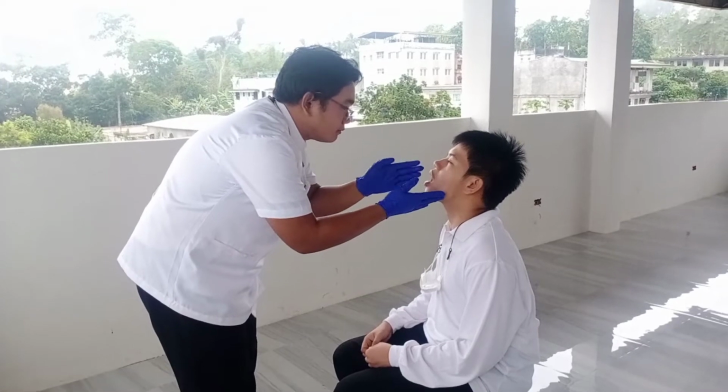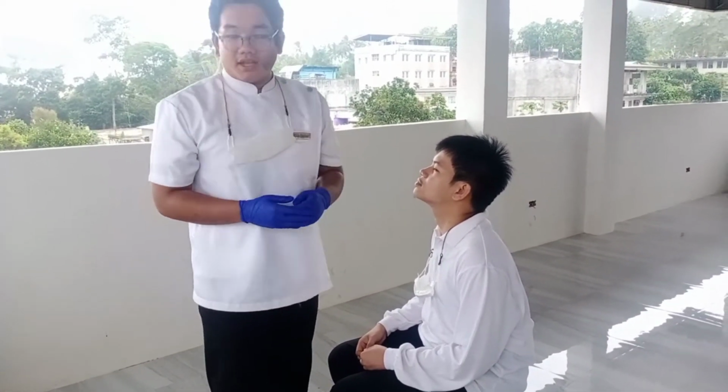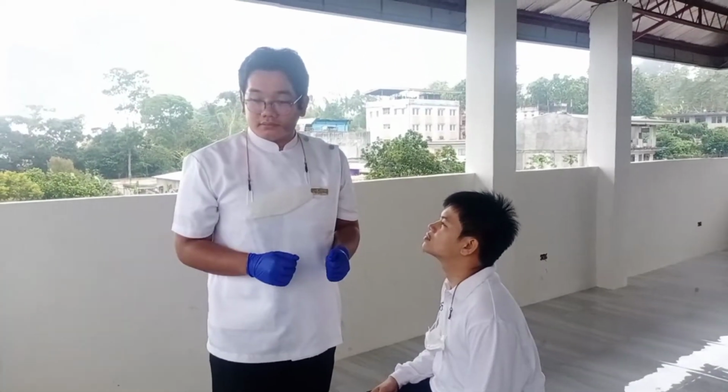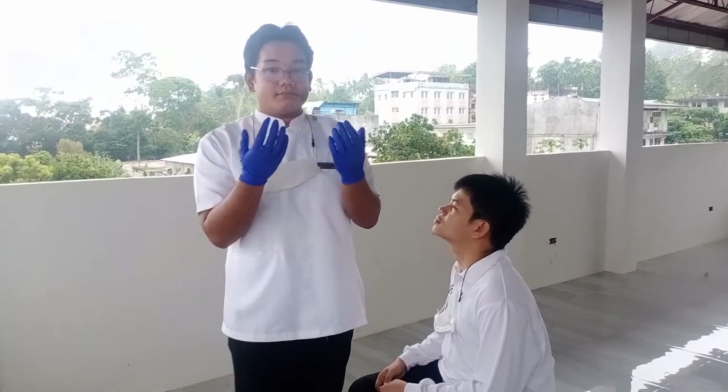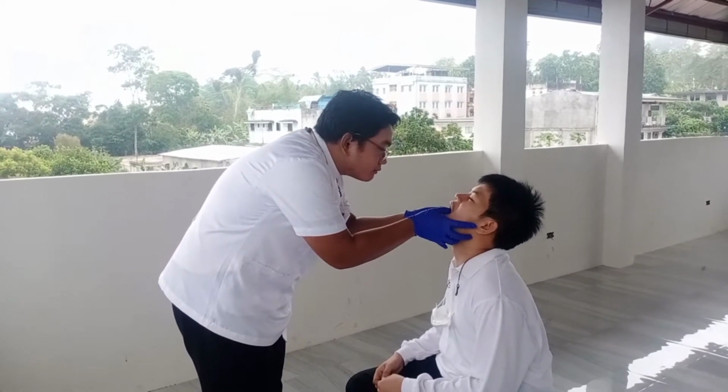Ask the client to move his tongue upward, downward, and from side to side to check the tongue movement. This is to check for any restricted mobility. Wear gloves and palpate the tongue and the floor of the mouth. This is to check for areas of tenderness.